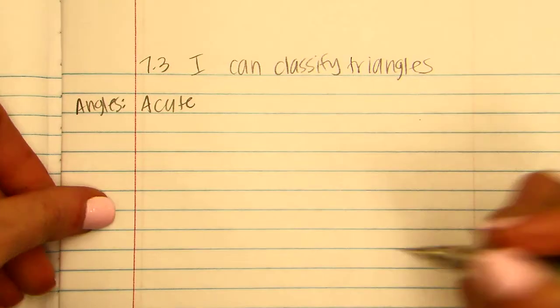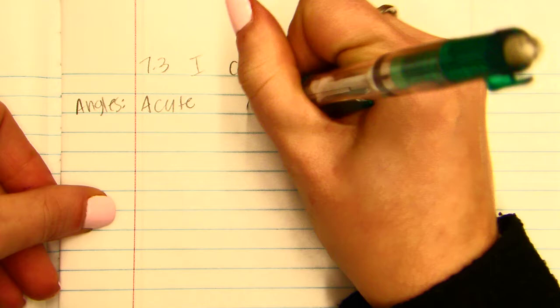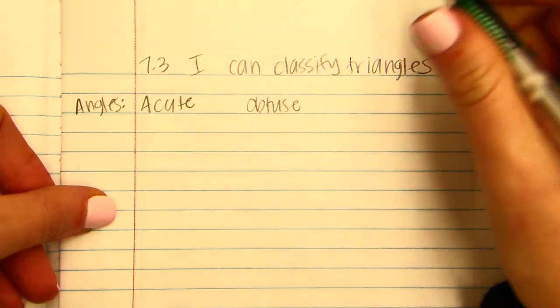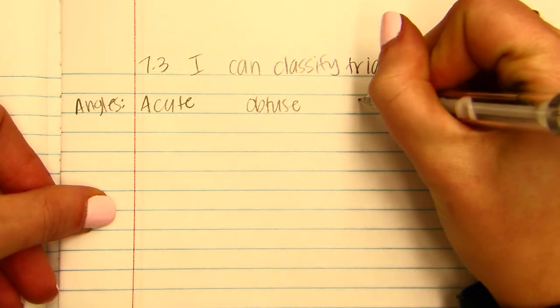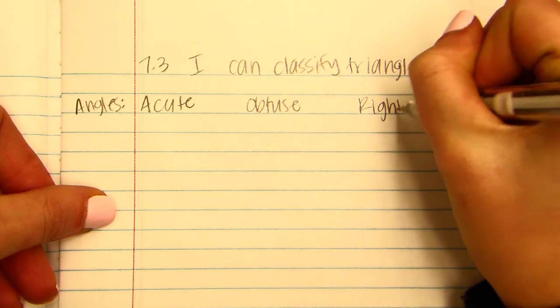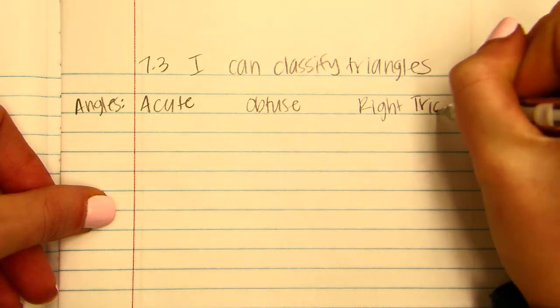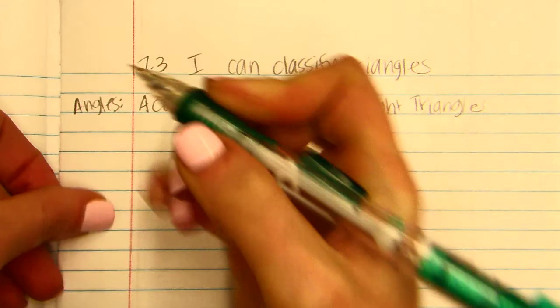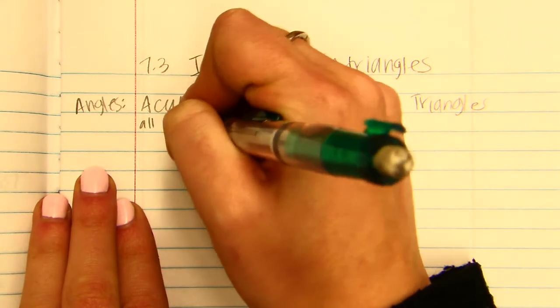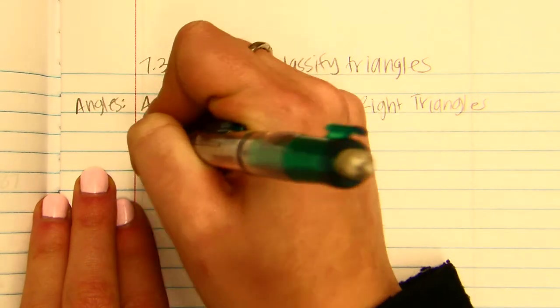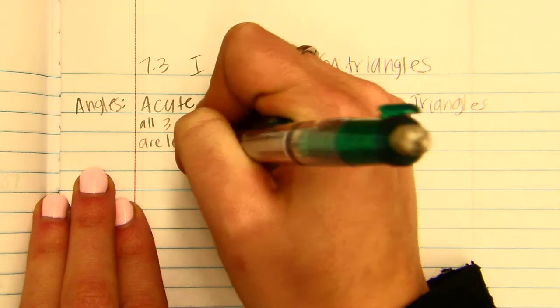There are acute triangles, there are obtuse triangles, and there are right triangles. So if they're acute, that means all three angles are less than 90 degrees.